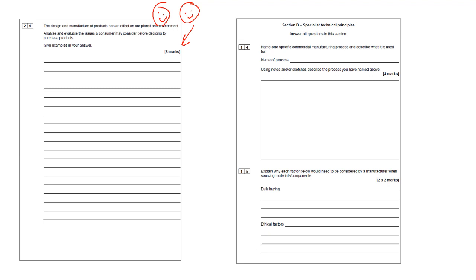It says, analyze and evaluate the issues a consumer may consider before deciding to purchase products. Give examples in your answer. So that's important. If you don't give examples, you're probably going to restrict the amount of marks that are available for this question.